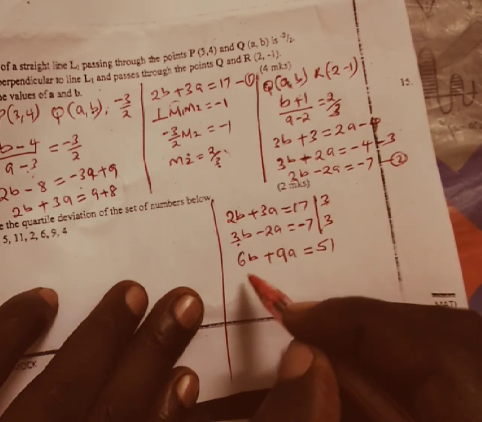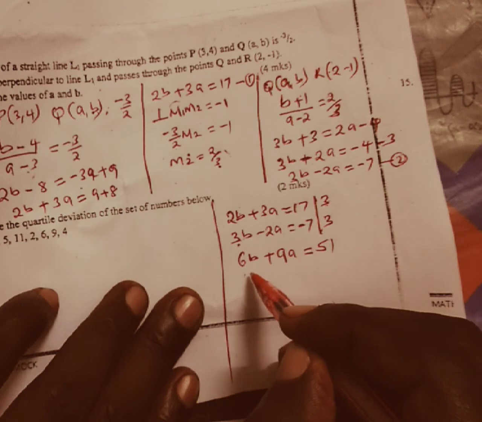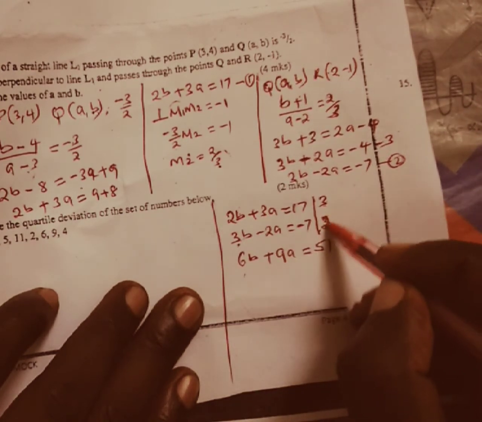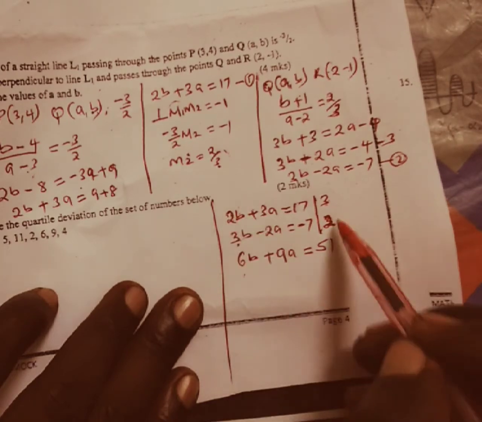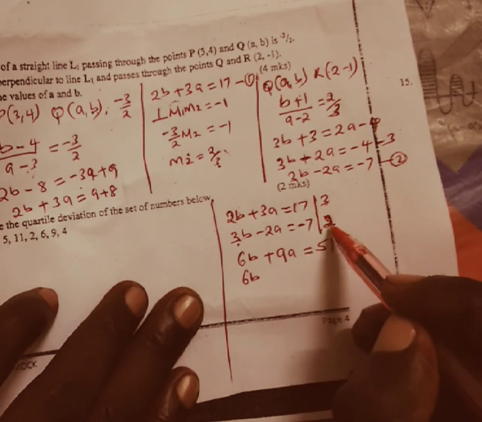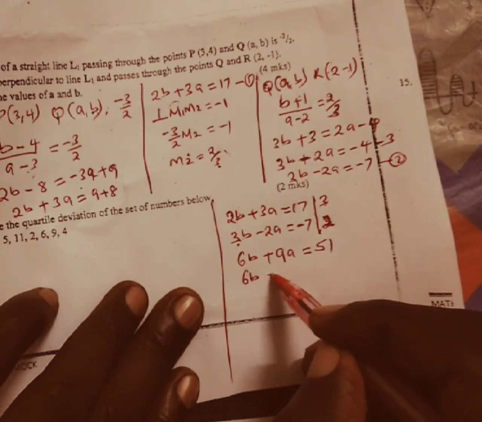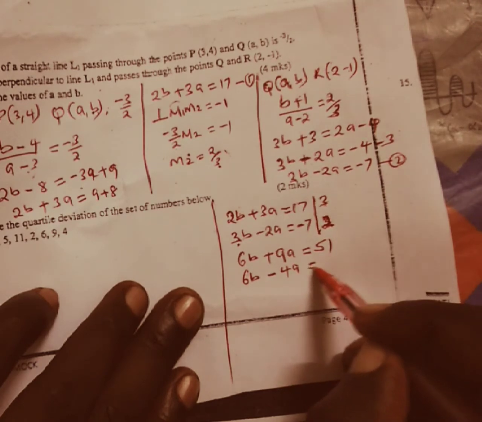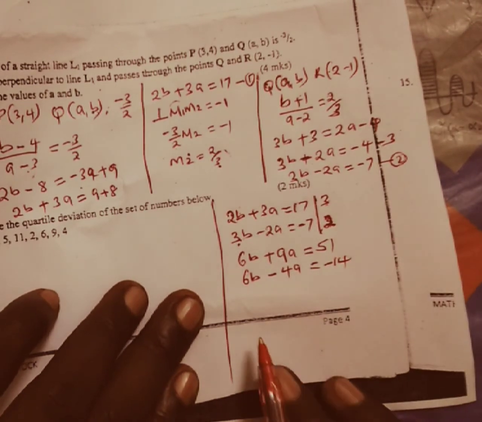From there, again we go to the second equation. The coefficient of B is 2. So 2 times 3B will give us 6B. And then 2 times minus 2A will give us minus 4A. And this is going to be equal to negative 14.